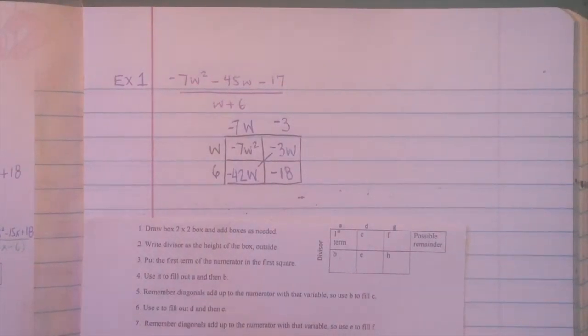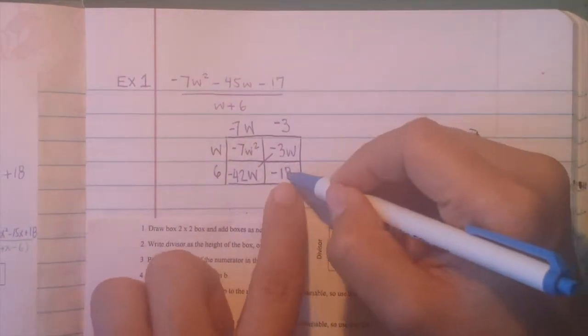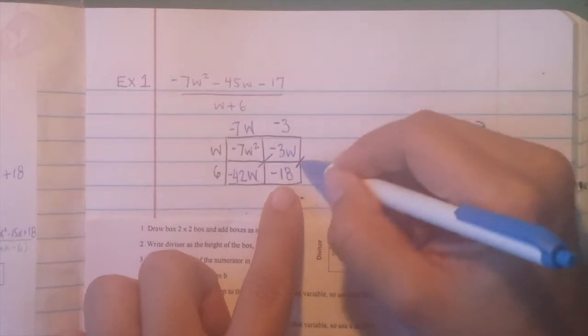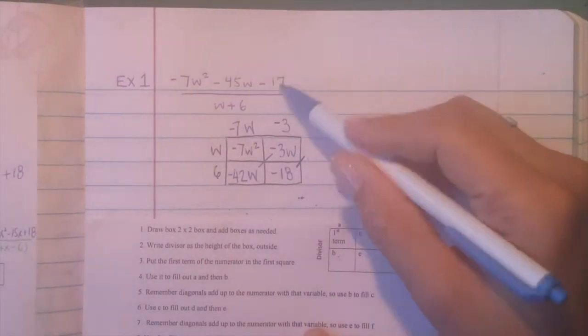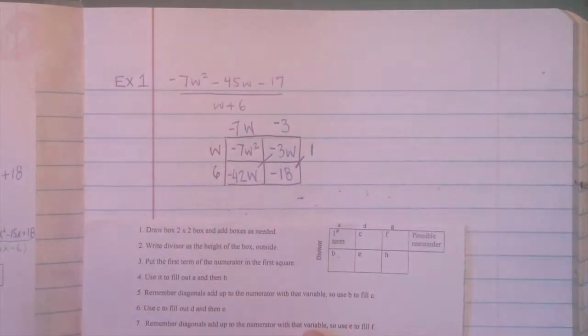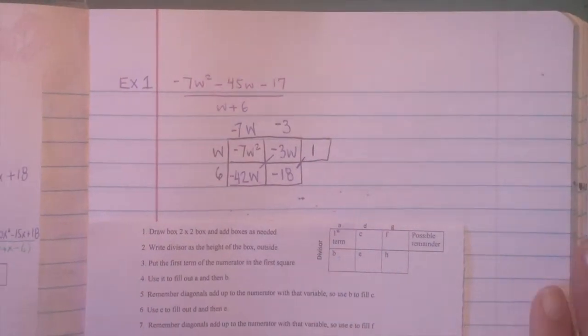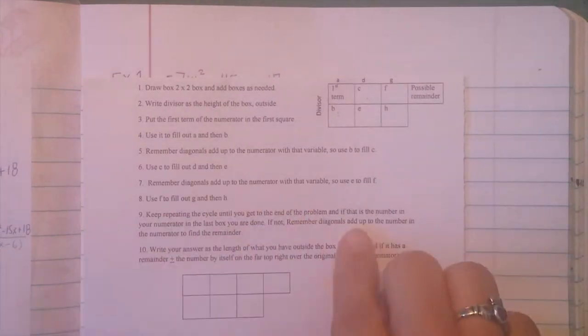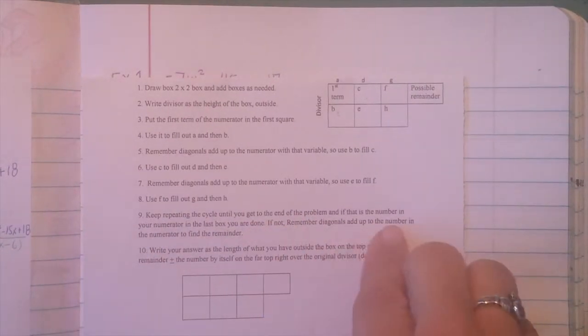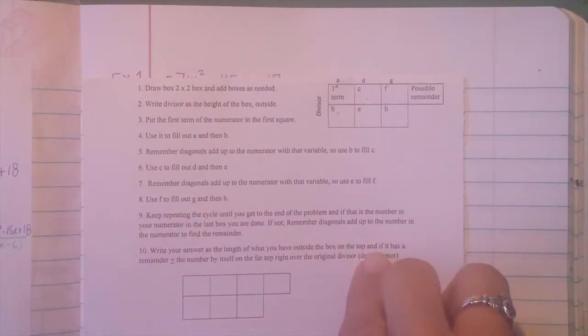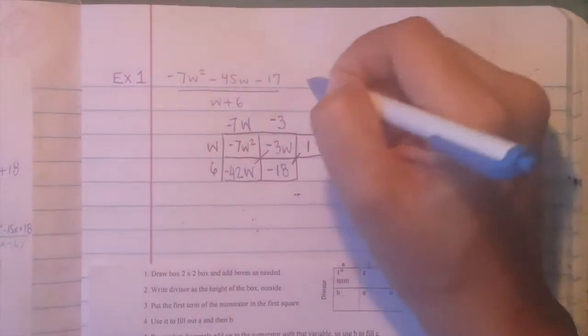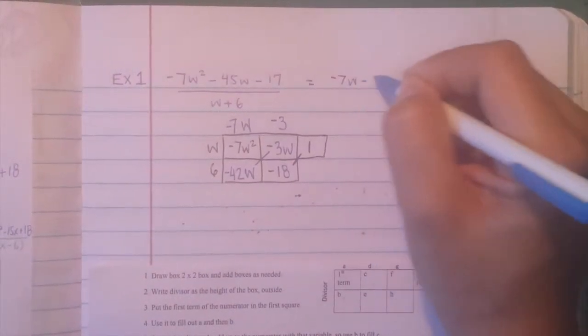Alright, then it says, we can skip all the way to number 9 actually. It says if that number isn't the same, then there's a remainder. So we need to make it the same. We need to make it negative 17. If you add 1 to negative 18, it'll be negative 17. So that is the remainder. And the way you write it out is write your answer as the length of what you have outside or the top of the box, plus or minus whatever the remainder is, over the divisor or the denominator.